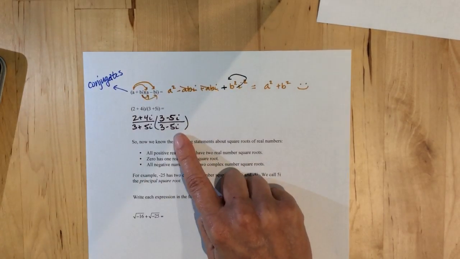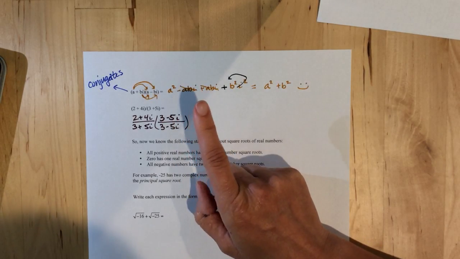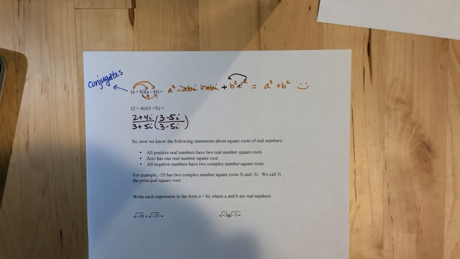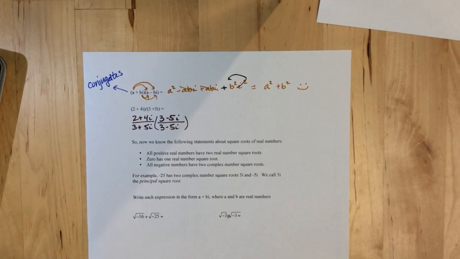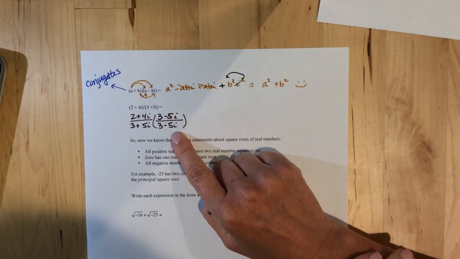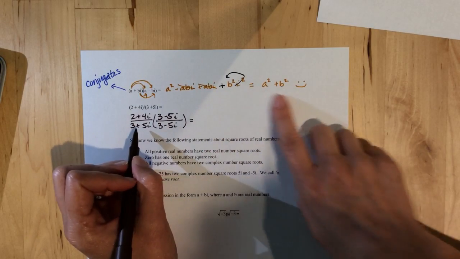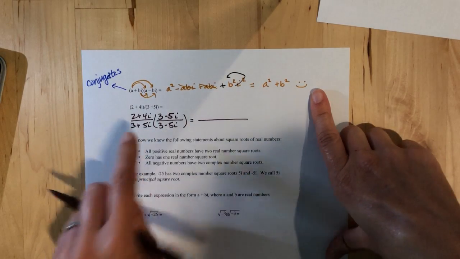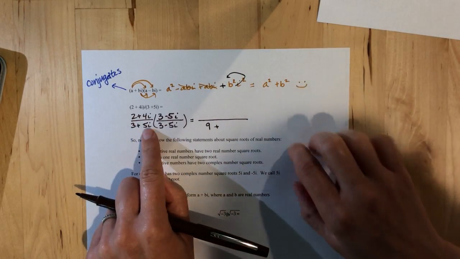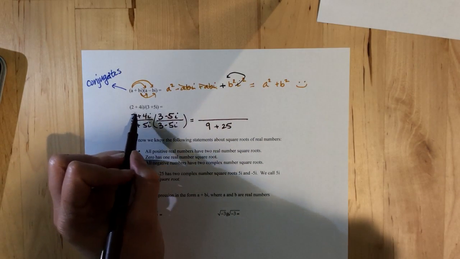And we're using that special version of 1, because what's anything over itself? 1. What's 1 times anything? The thing you started with, right? So here, we're not adding any weight or value to the problem. We're just manipulating it so that it looks visually different. So from the pattern above, I know that the denominator is really just 3 squared, which is 9, plus 5 squared, which is 25.